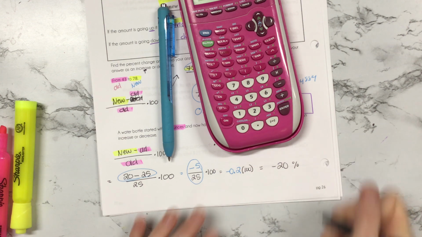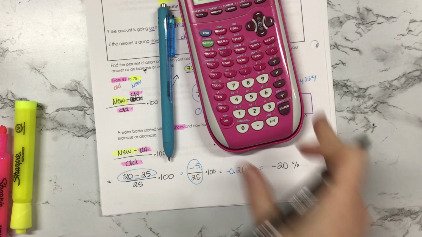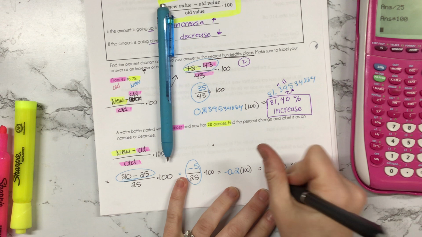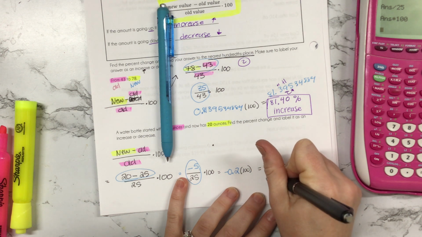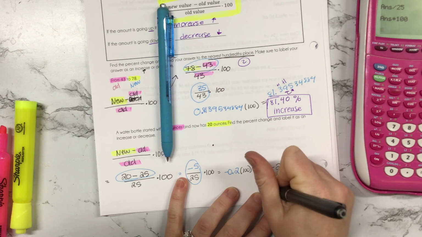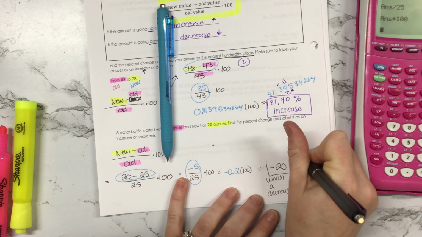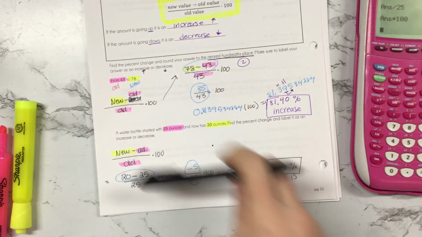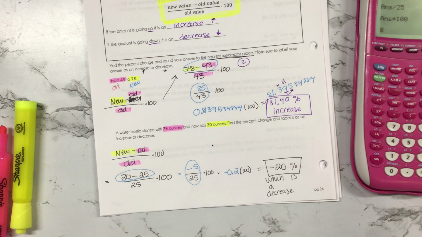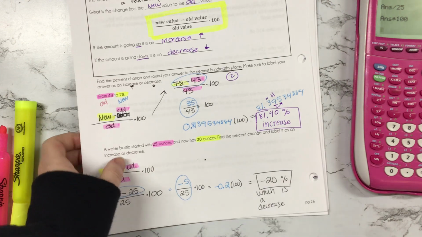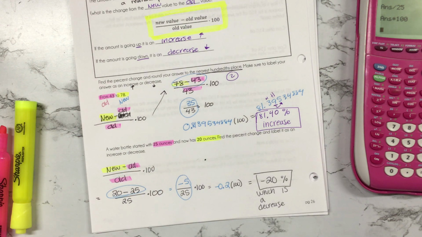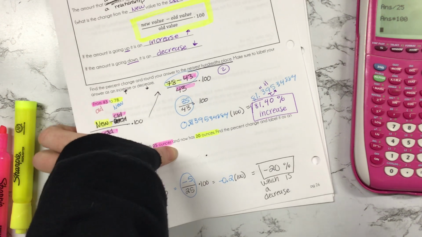We're looking for a percentage, so negative 20%, which is a decrease. So a negative percent change means that it's a decrease. Okay. All right, let's get into some more word problems, some decimals and stuff.